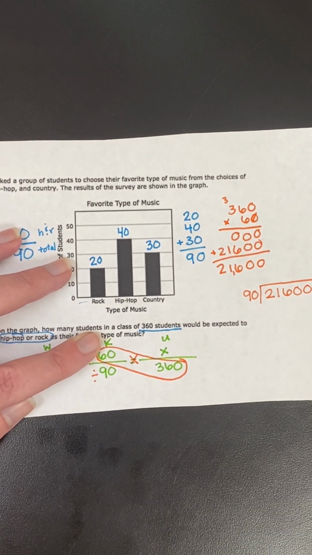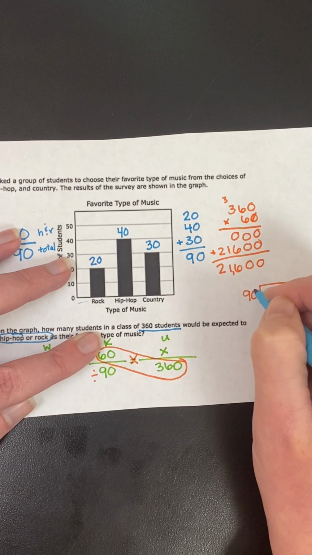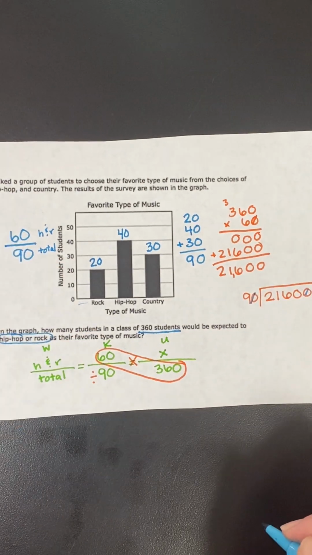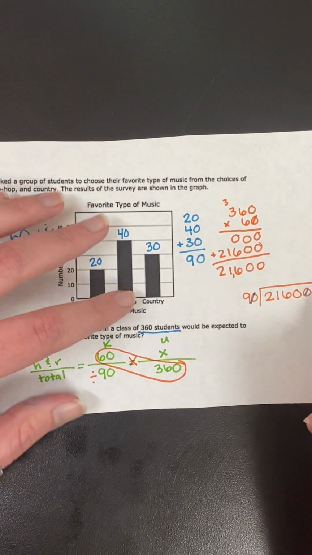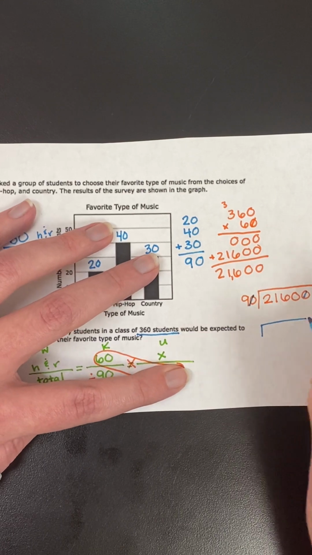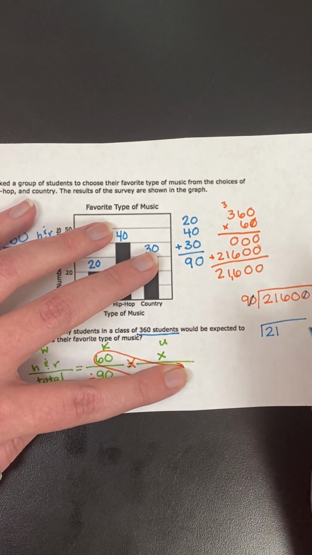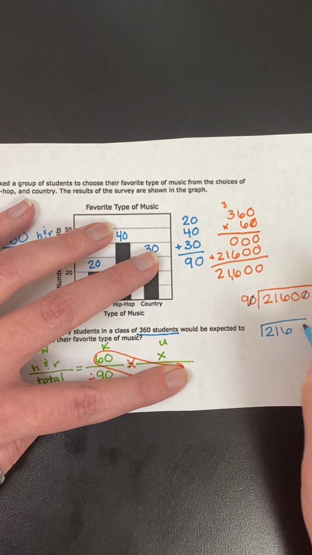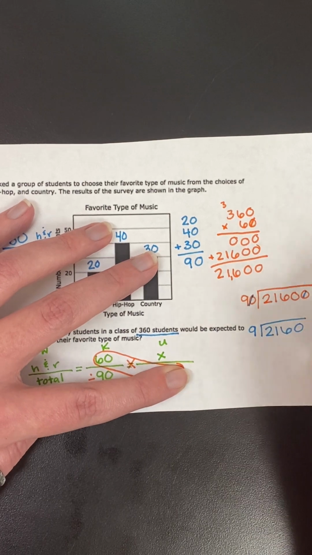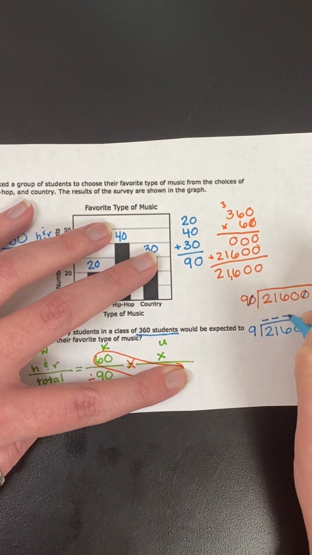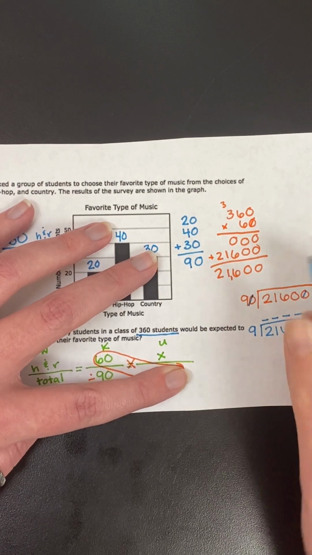Okay, and we know if I have matching zeros, I can get rid of those to kind of help my numbers be a little bit smaller. So this could be thought of as 2,160 divided by 9. Put my spaces. I'm going to go ahead and put my decimal. All right, so does 9 go into 2?